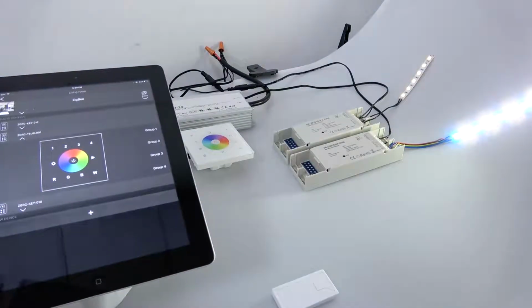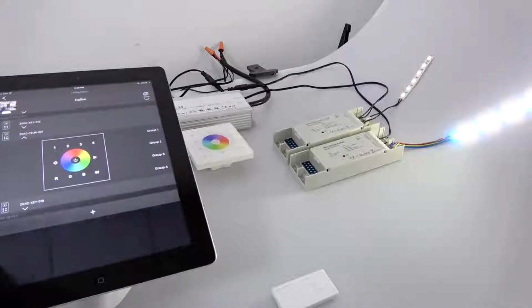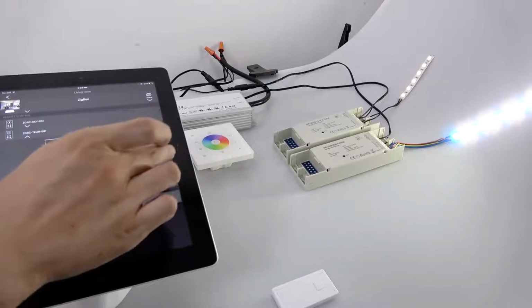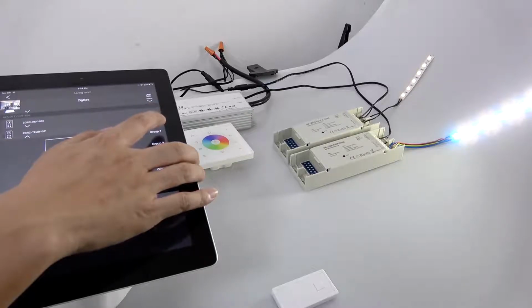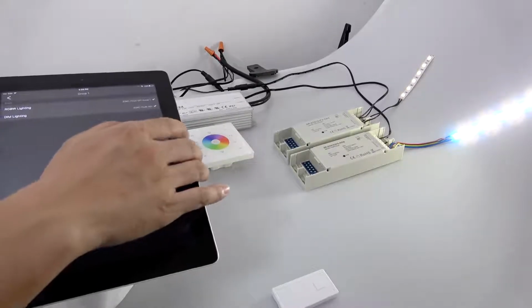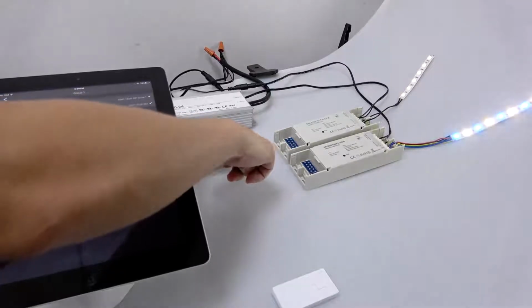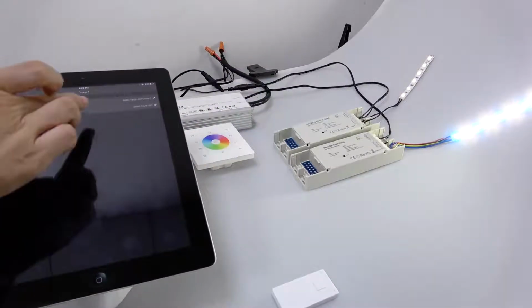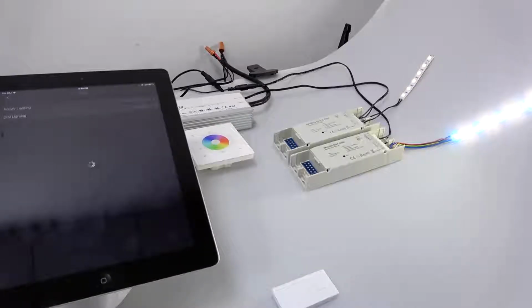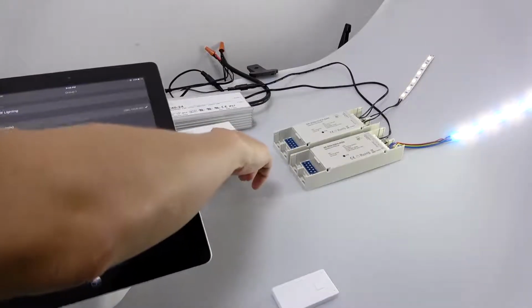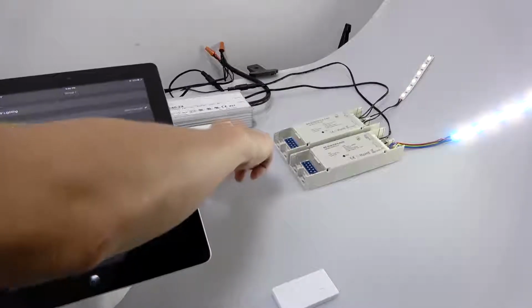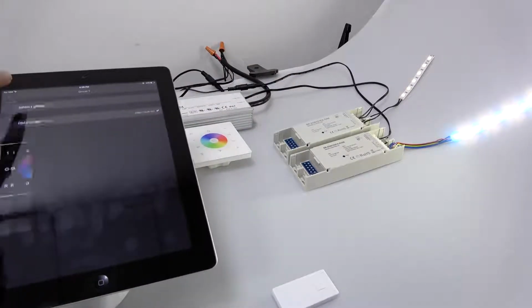Also, we can unbind the remote from the receiver. For example, this RGBW remote, we bound the receiver to group 1 and choose group 1. Then activate the remote and tap the RGBW receiver. It is unbound from the receiver, and now we cannot control it.